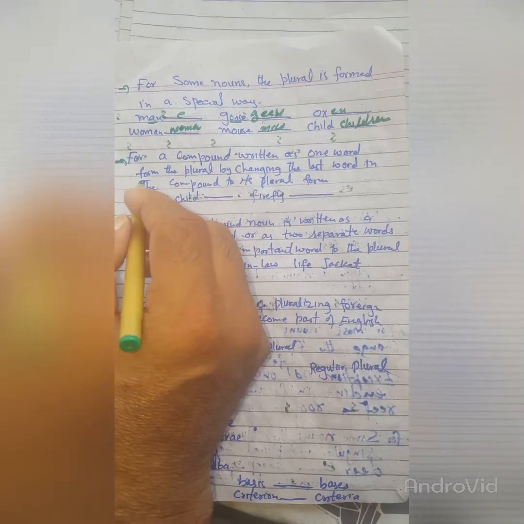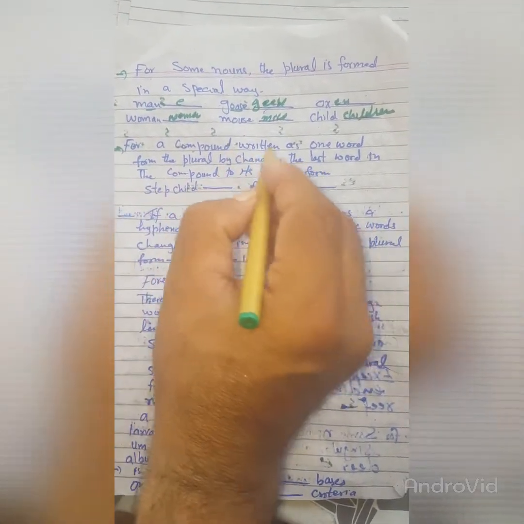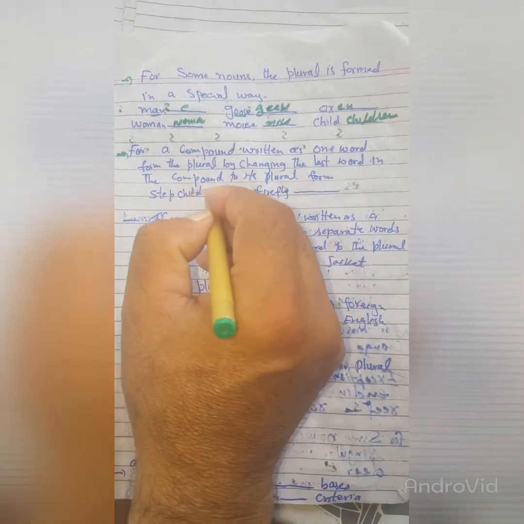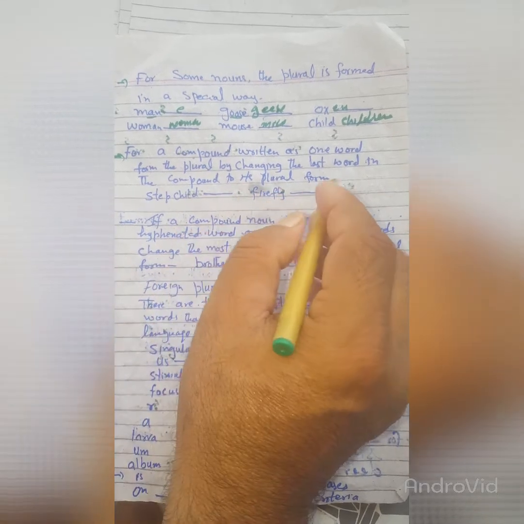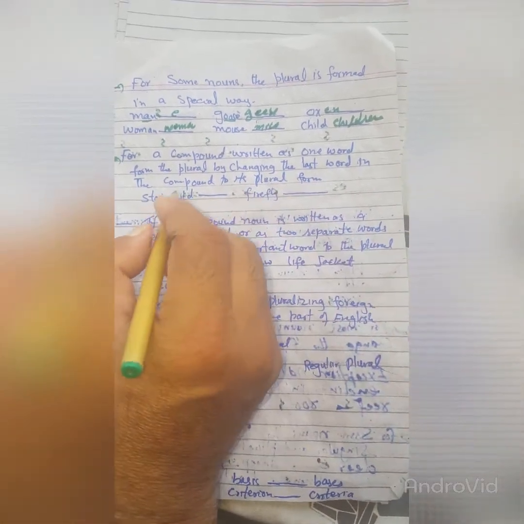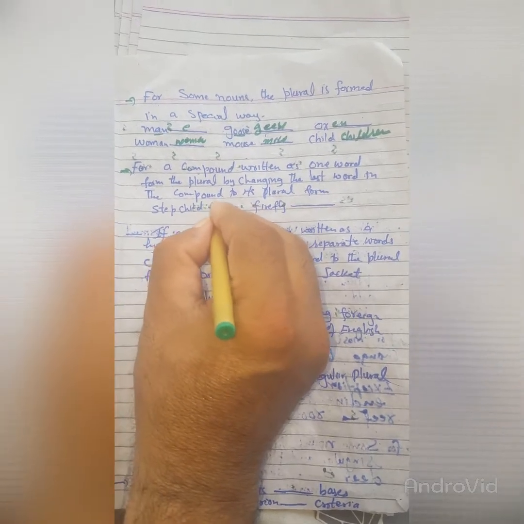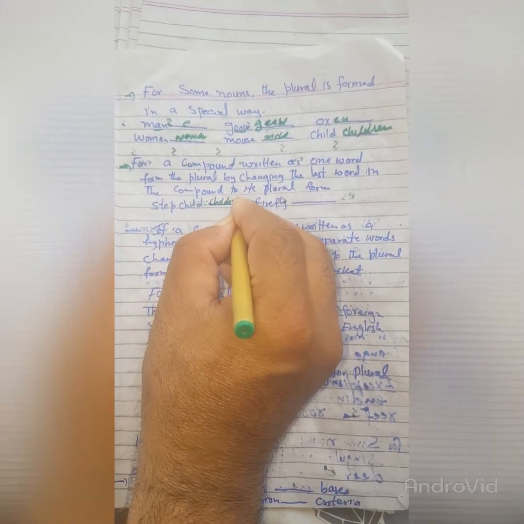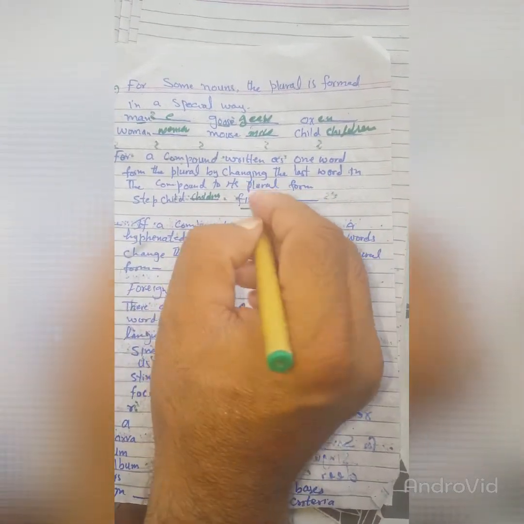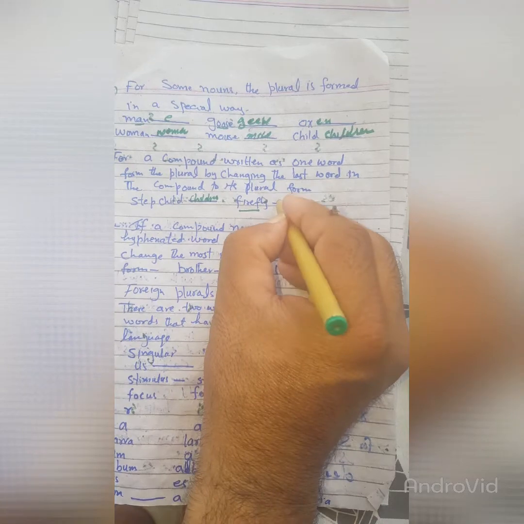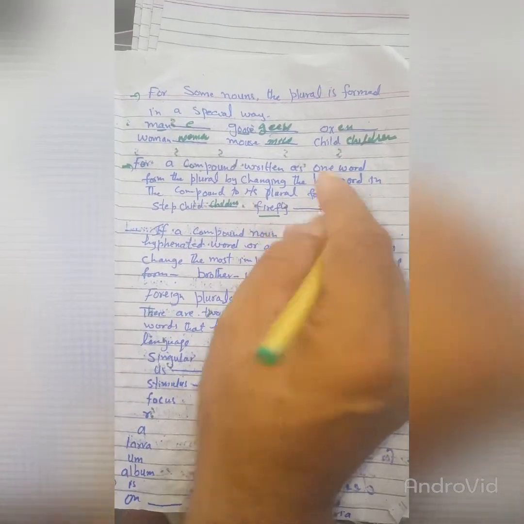For the next step, for a compound noun written as one word, form the plural by changing the last word in the compound to its plural form. Suppose we have a very good word, stepchild, so child must be children, and the new word is stepchildren. And similarly we have the word five-fly, so change fly into flies, it will become five flies.